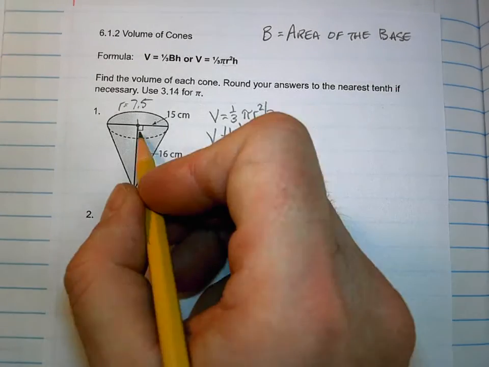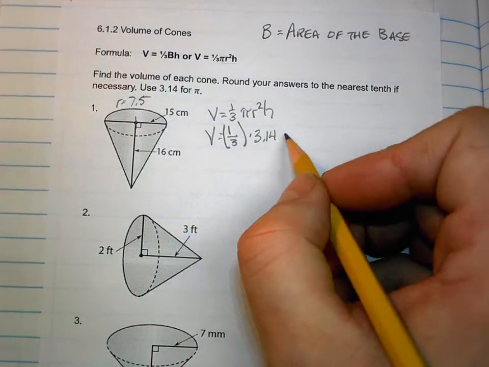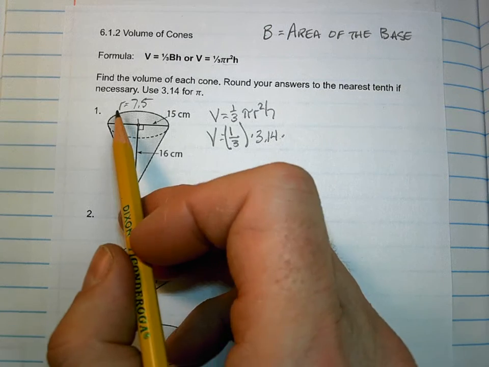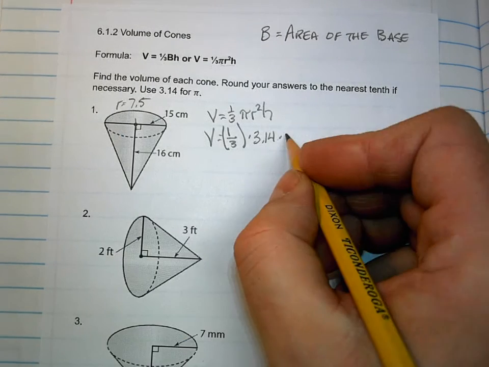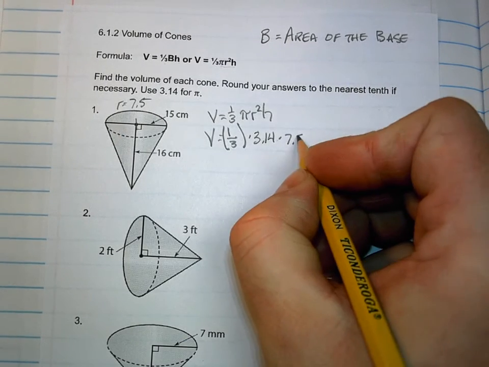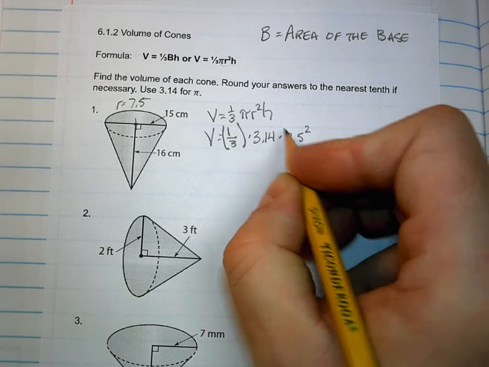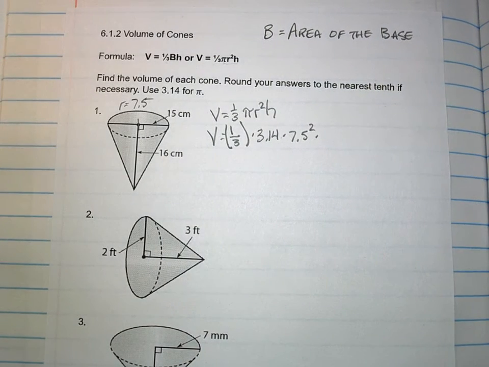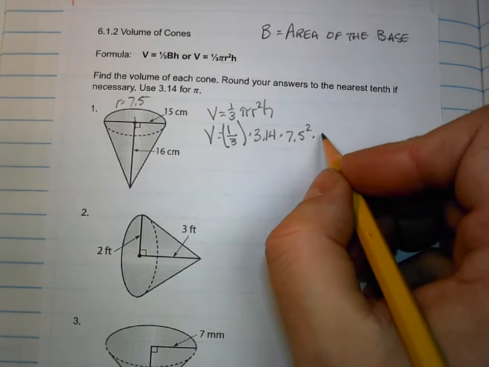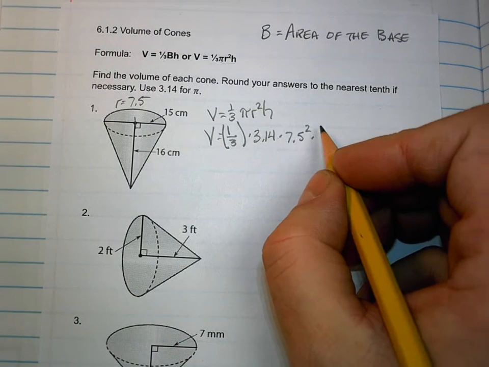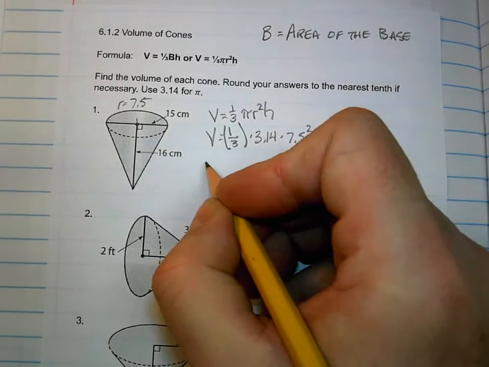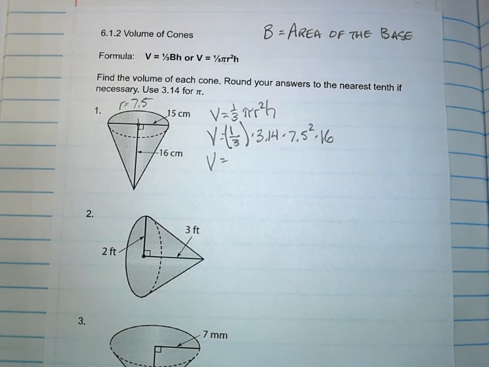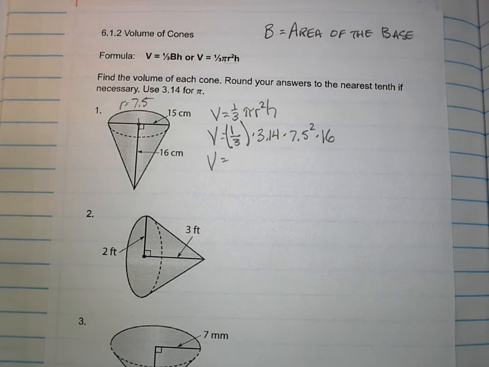What is the radius of our cone? We wrote it down, right? We wrote it up here, didn't we? 7.5. If you didn't write the radius up there as 7.5, do so. So 7.5 squared times the height. What's the height of our cone, Peyton? 16. All right. Put that in the calculator. Remember, fractions, put parentheses around them. Otherwise, you get weird things that happen in a calculator.